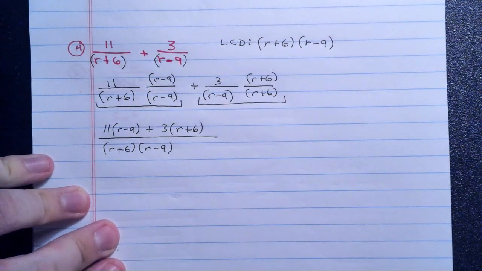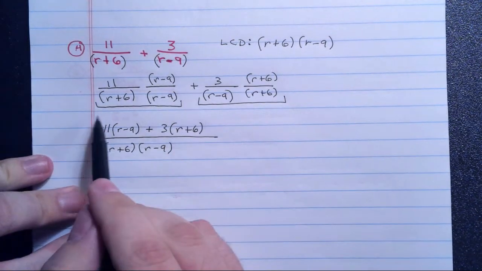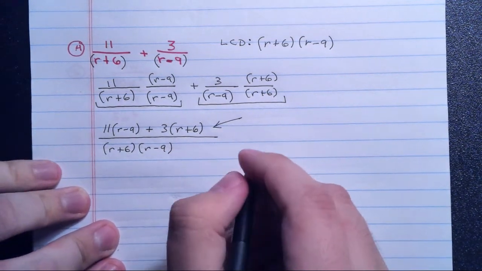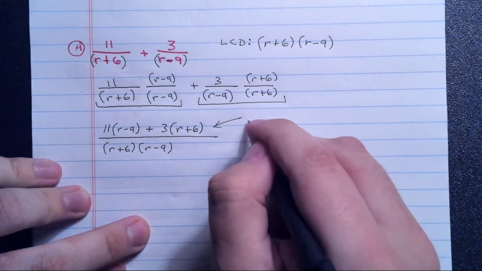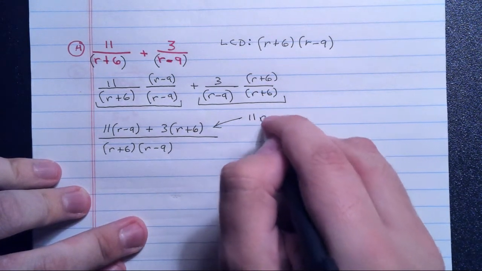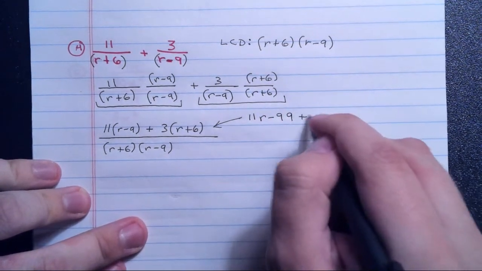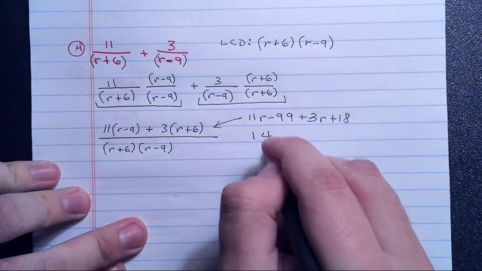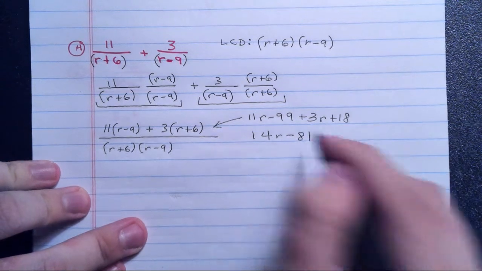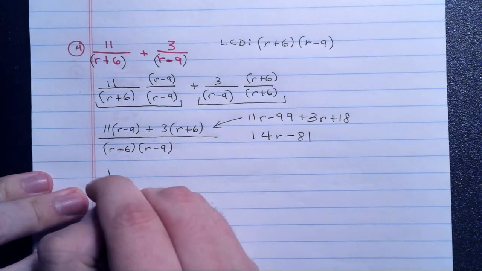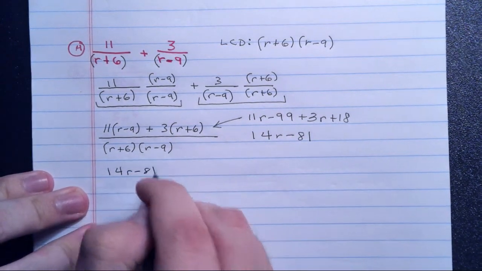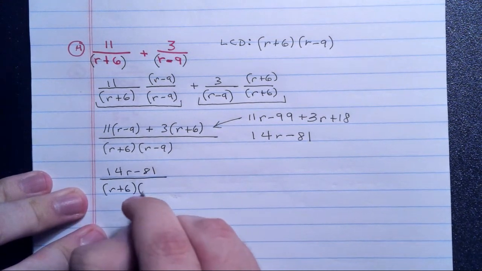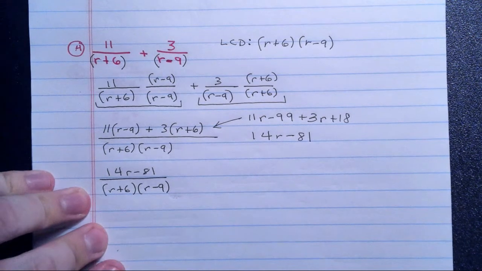At this point, the only move you have is to simplify the numerator. You need to actually simplify this, which means you need to multiply it out and combine your like terms. So if I multiply this out, I'll do my work over here. 11r minus 99 plus 3r plus 18, which is 14r minus 81. All right? So I have 14r minus 81 over r plus 6, r minus 9.